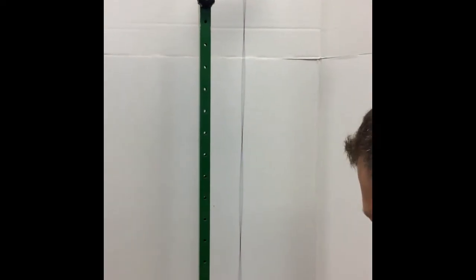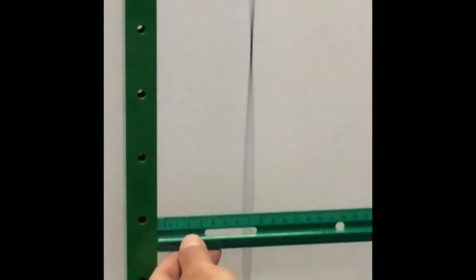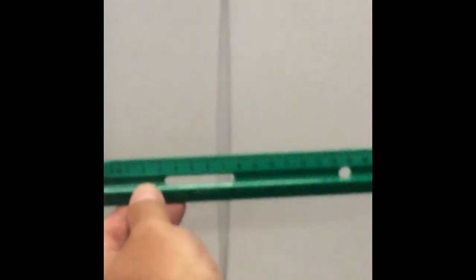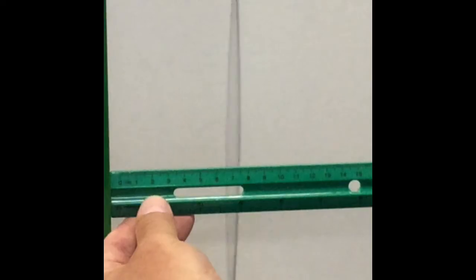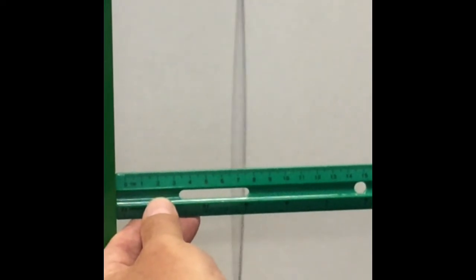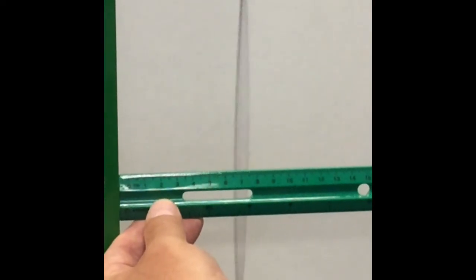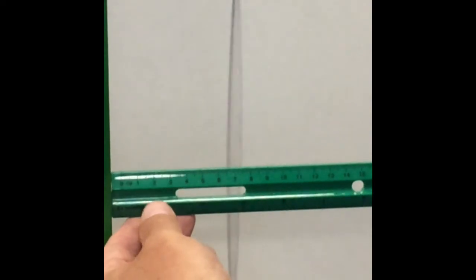All right, for our width, this is the amplitude in data table number 2. I am going to try and measure from the widest area, and then I have to divide that by 2. So this is 6.7 and 7.7, so divide that in half, and we have an amplitude of 0.5 centimeters.